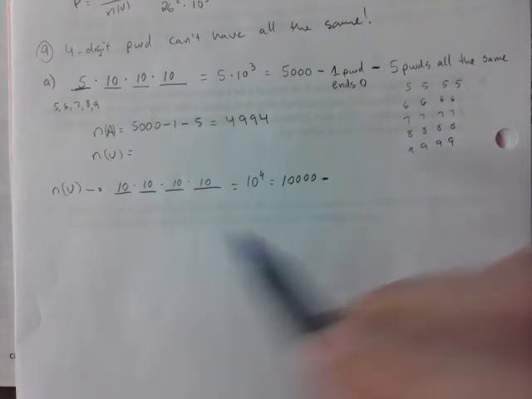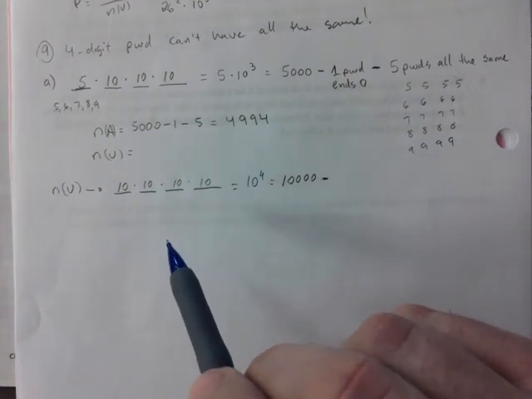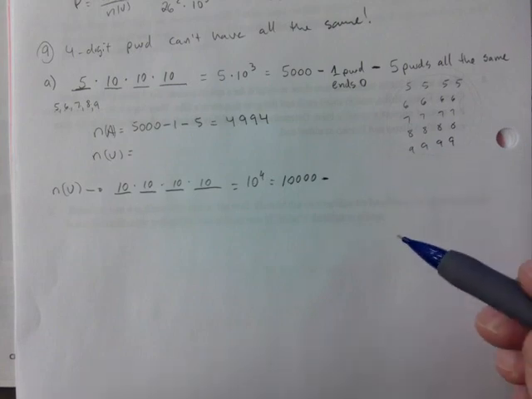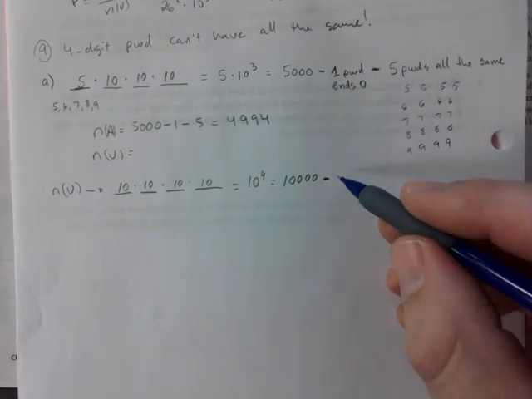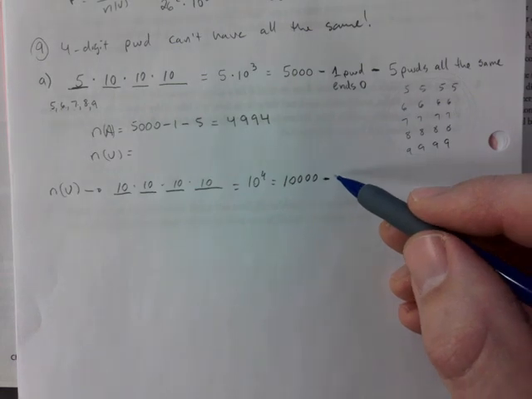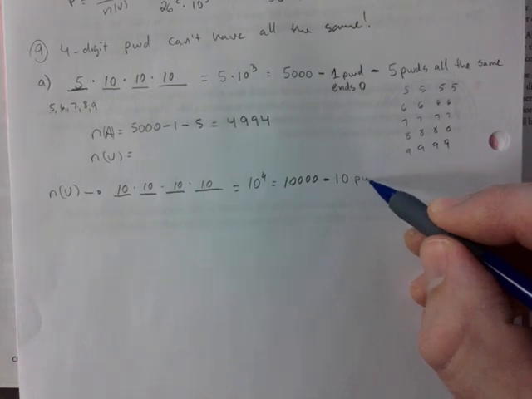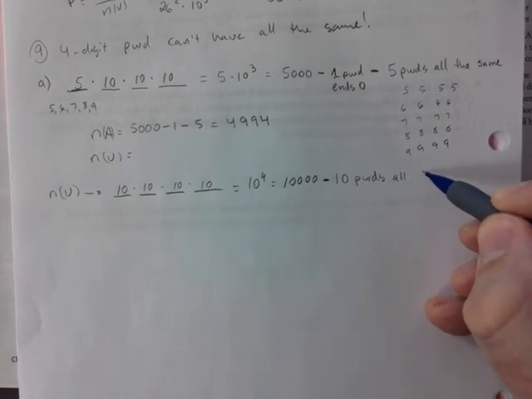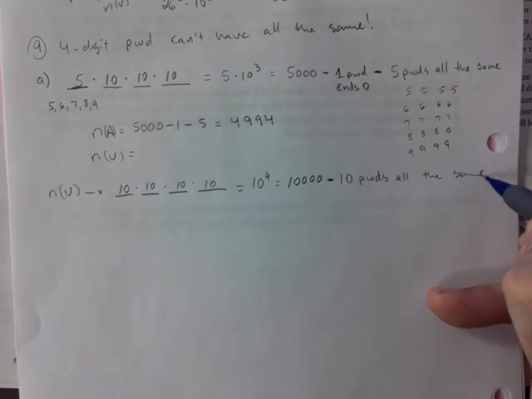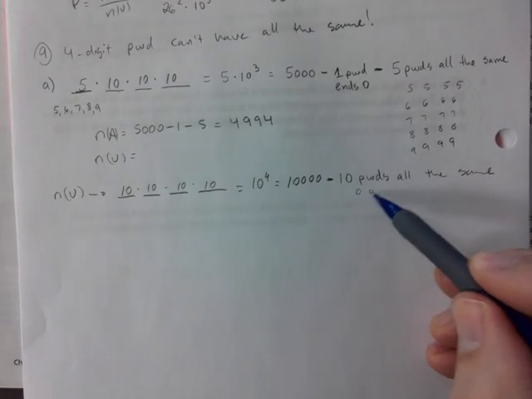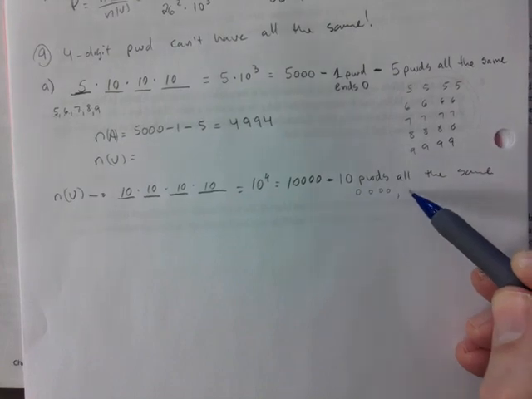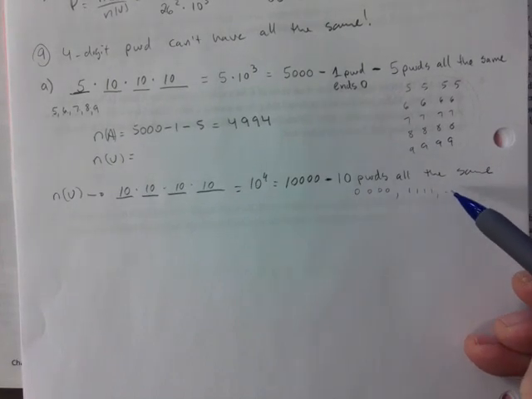But how many passwords would I not include here? I wouldn't include all zeros, all ones. So basically 10 passwords I could not include here. Passwords, all the same. So 0000, 1111, dot, dot, dot, right?